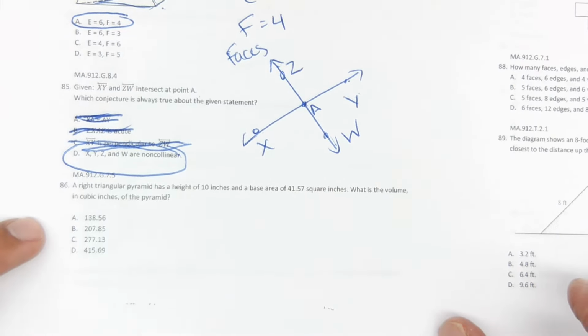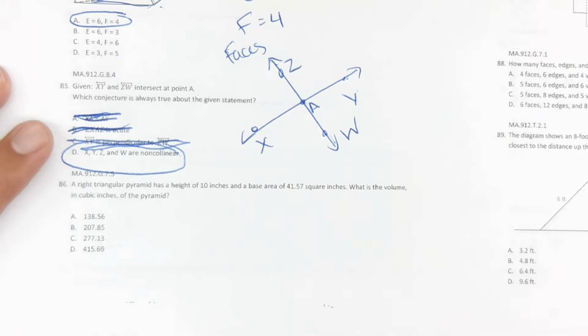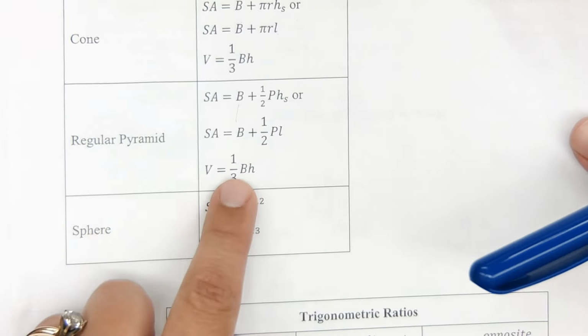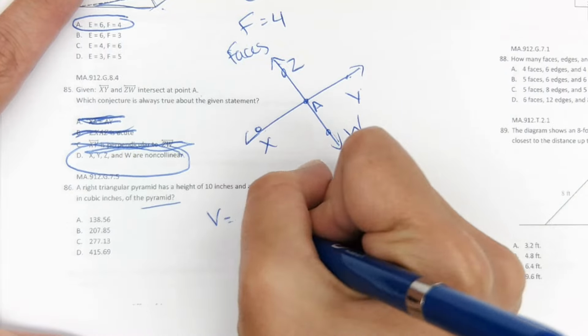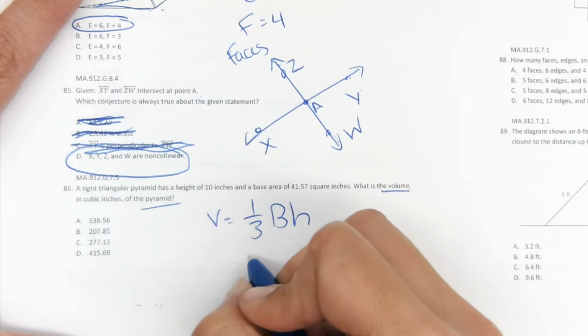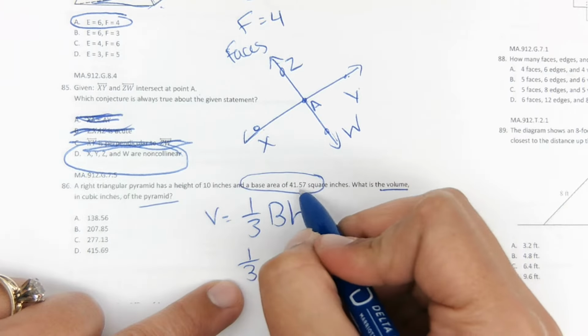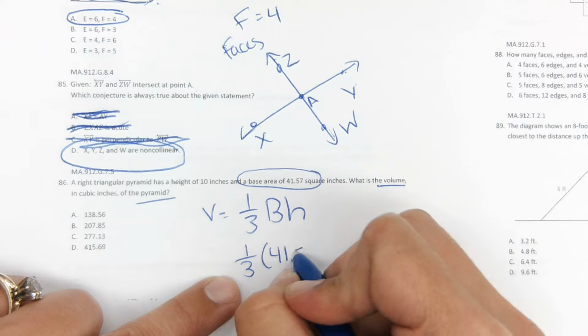Okay, 86. A right triangular pyramid has a height of 10 and a base of 41.57. What is the volume in inches of the pyramid? Okay, volume of a pyramid, we'll go to the reference sheet right here. Volume equals 1/3 area of the base times the height. What's nice is in this question, they give us the base area. We don't have to calculate it like normal. So we're just going to plug that number in here.